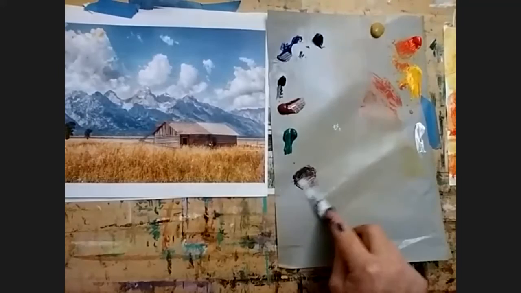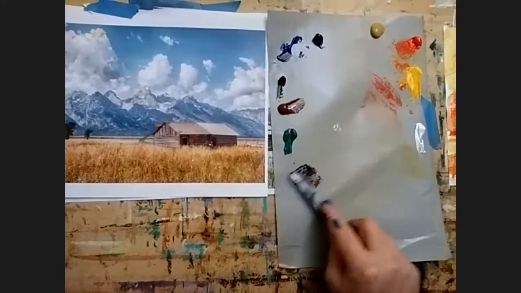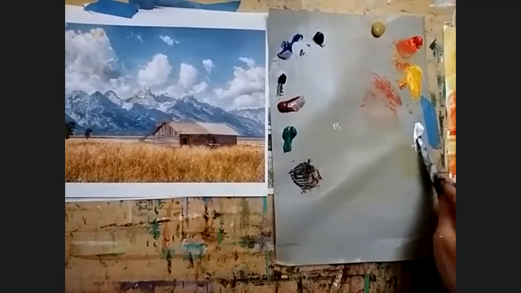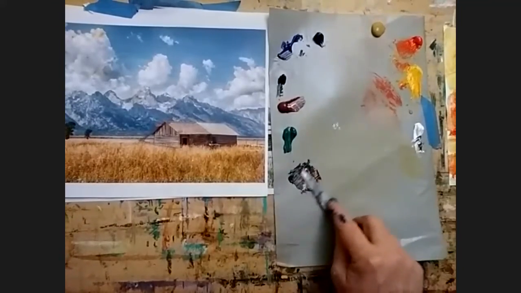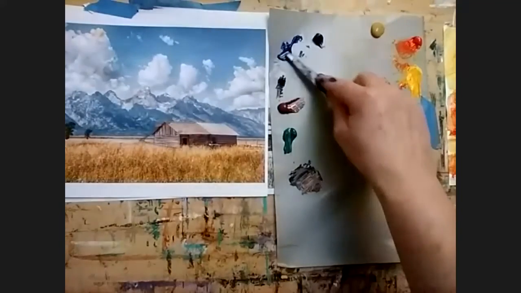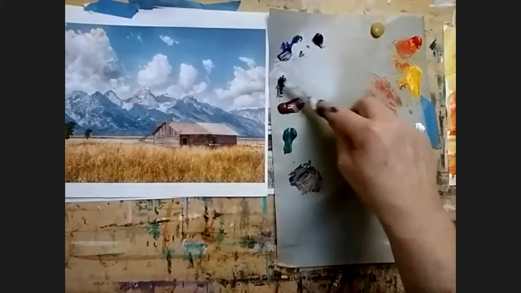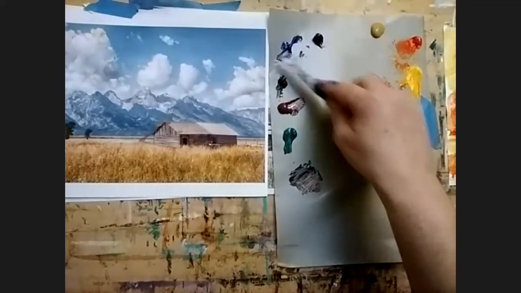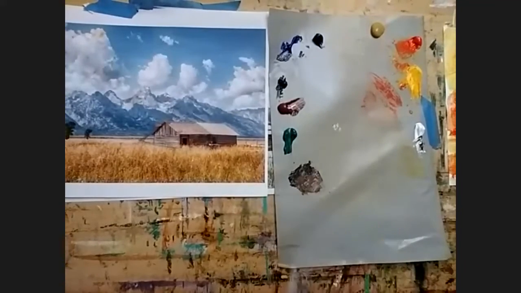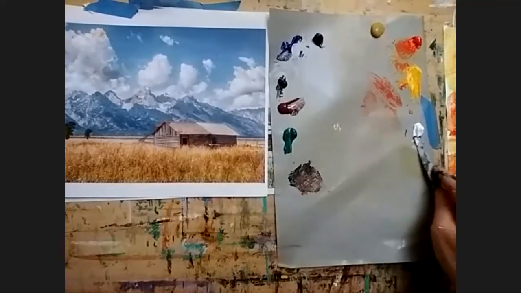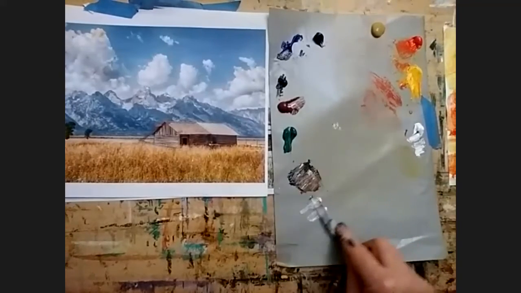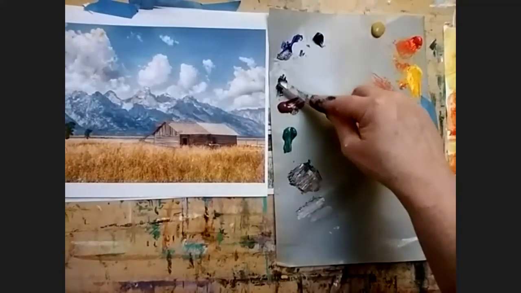You could try mixing that now if you want to. That's what I'm mixing. Maybe a touch of burnt umber too. So burnt umber, burnt sienna, and ultramarine blue for the shadow side of the house. And then maybe the same mix, but more white for the light side of the house.